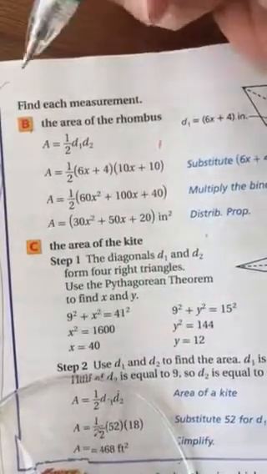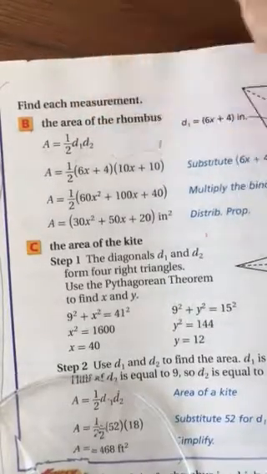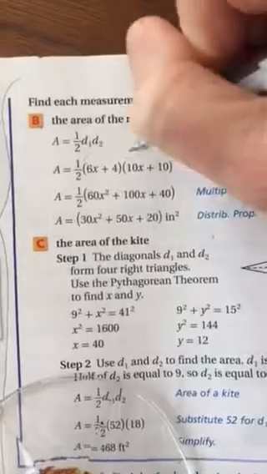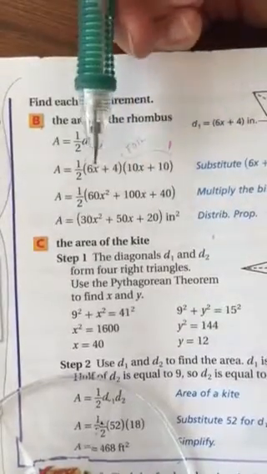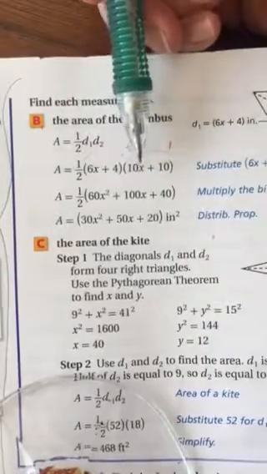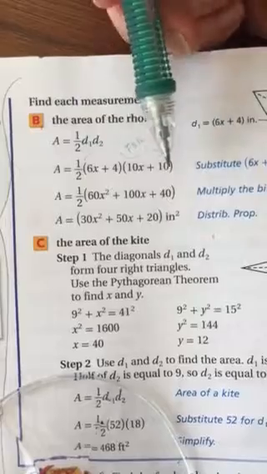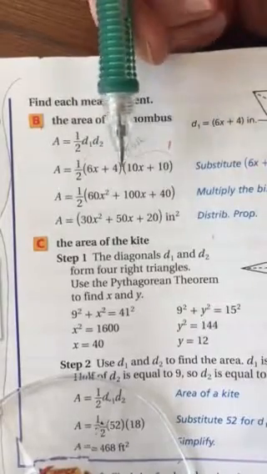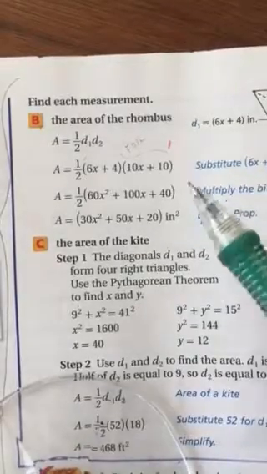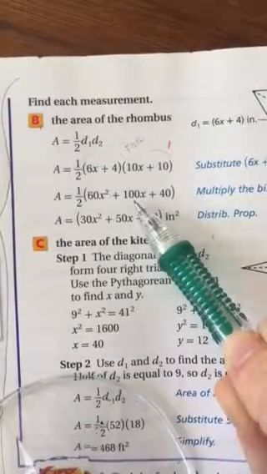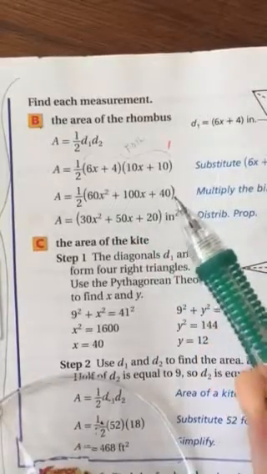Now, think through how you're going to put this together. We are going to FOIL. So I'm going to write the letters so you see them and can practice: first, outer, inner, last. So our first is 6x times 10x. That's going to be 60x squared. Our outer is 6x times 10, which is 60x. Our inner is 4 times 10, which is 40x. So 60x plus 40x gives us our middle term, which is 100x. And then lastly, we have 4 times 10, which is 40.